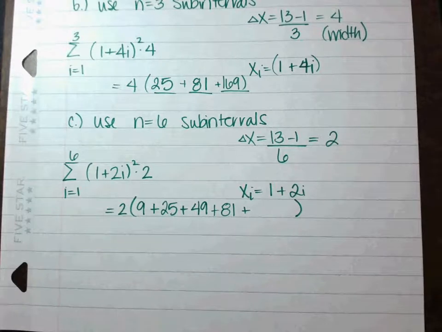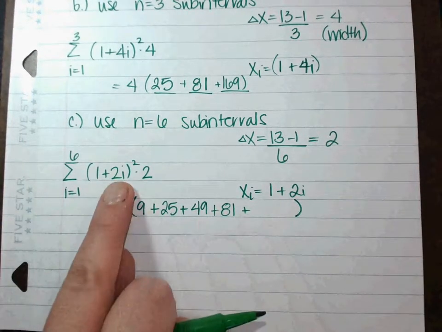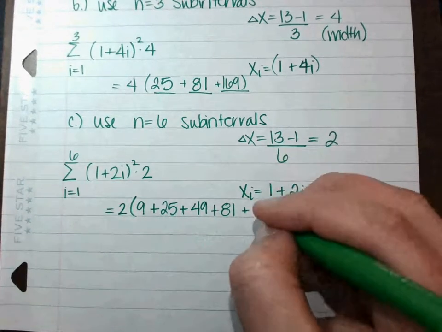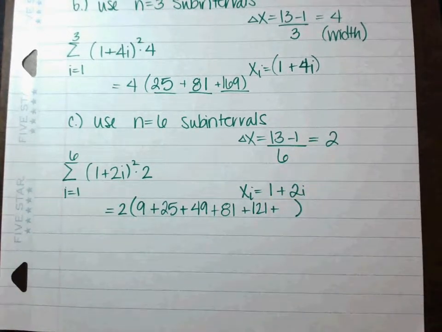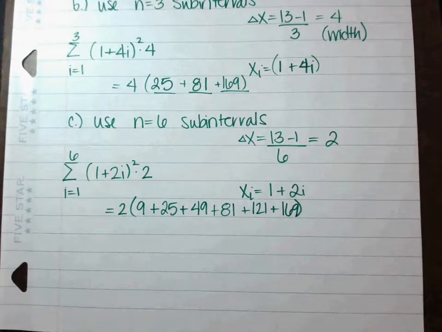And if you ever lose count, watch. 1, 2, 3, 4. What's next? 5. Plugging in 5, that'd be 10 plus 1 is 11, so that's 121. And then my last one would be my 6th one. So 6 times 2 is 12, plus 1 is 13, so 169.